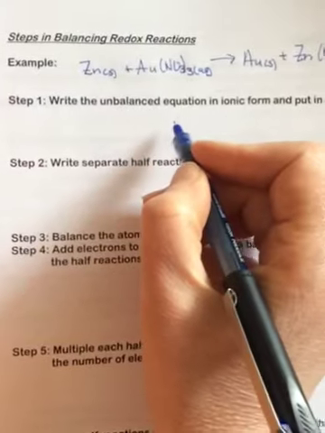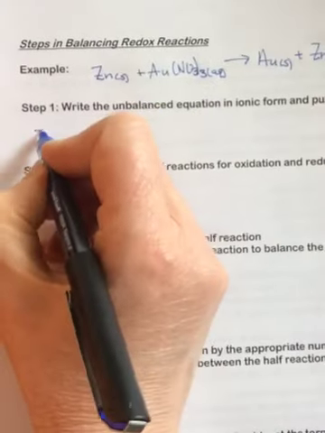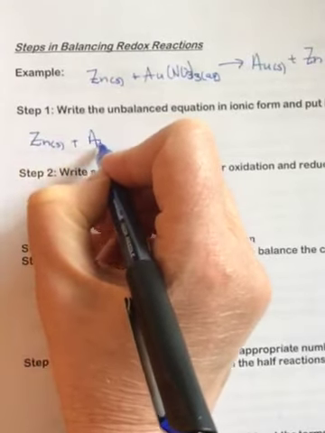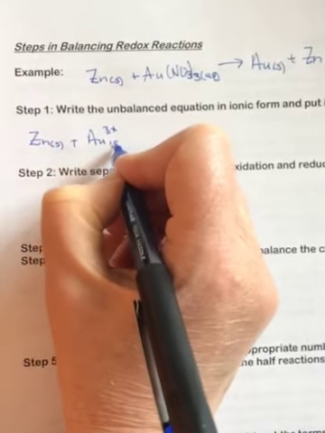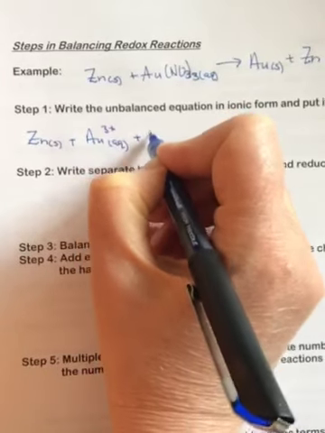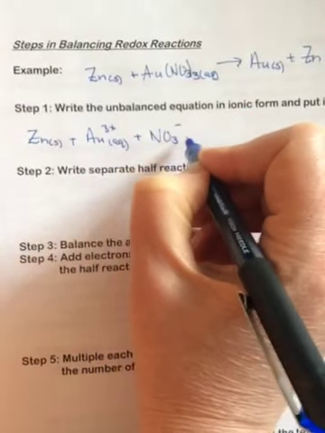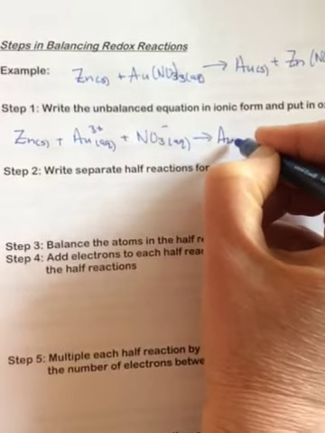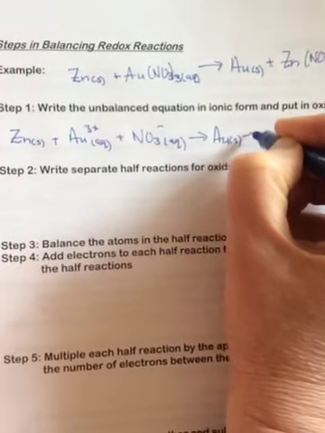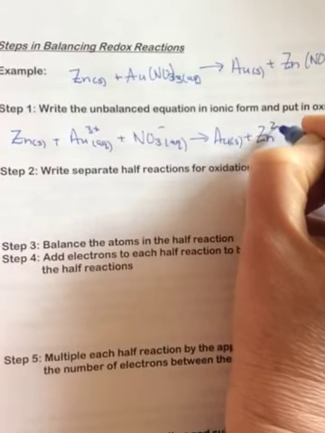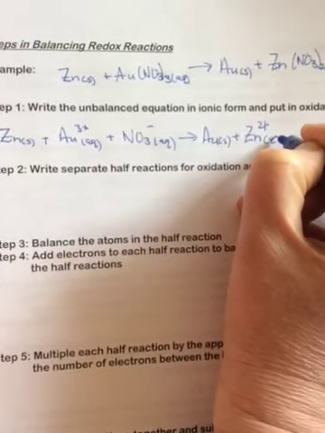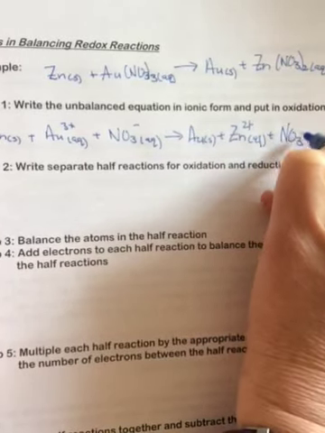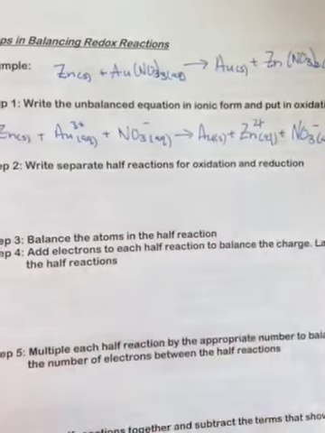Write the unbalanced equation in ionic form, so write it dissociated. Zn solid plus Au3+ aqueous plus NO3- aqueous going to Au solid plus Zn2+ aqueous plus NO3- aqueous. Okay?